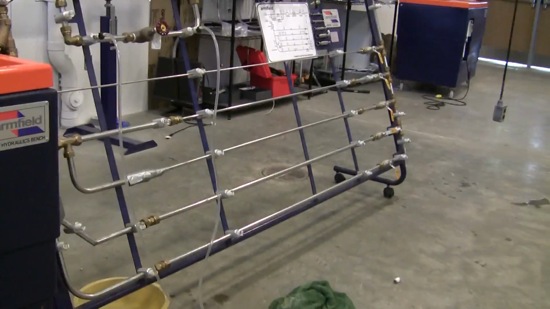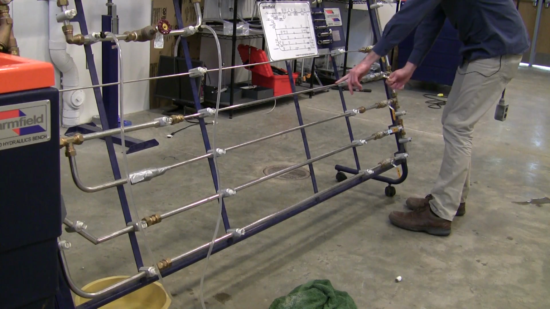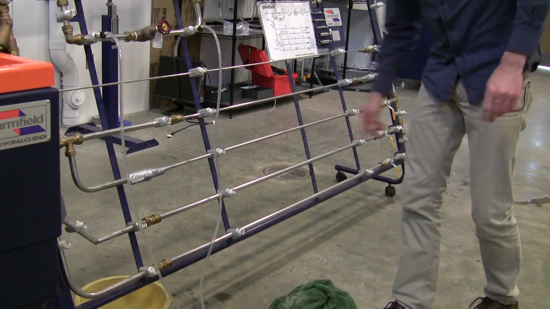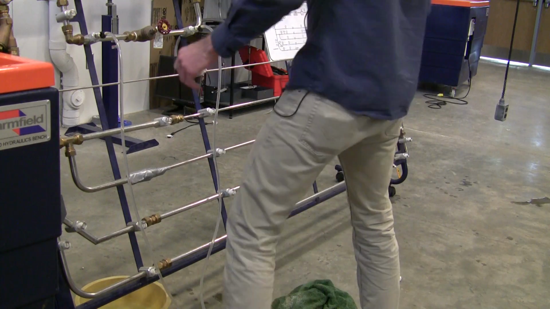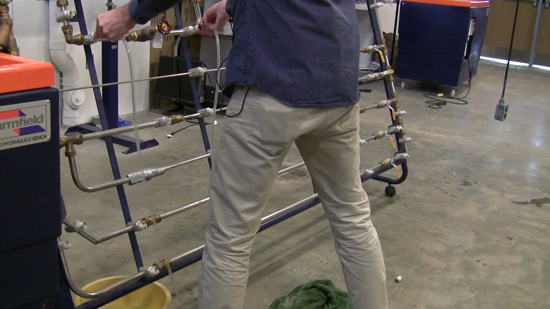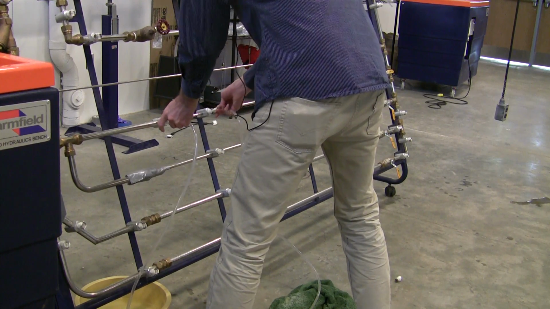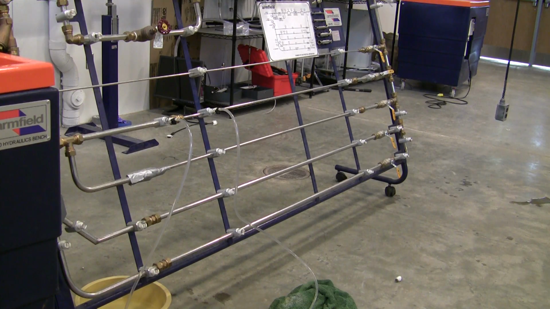In flow path C, what I'm going to be doing is opening up the flow to go through this pipe, which is where the sudden contraction and sudden expansion are at. So I've got flow going through the sudden contraction pipe. We'll now quantify the flow rate for that.